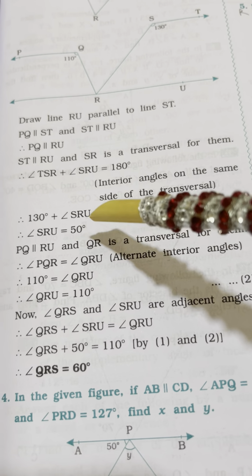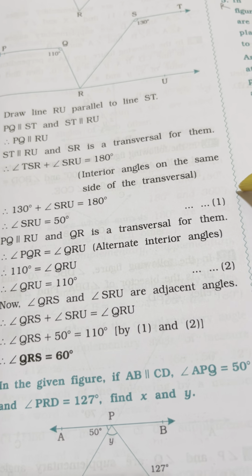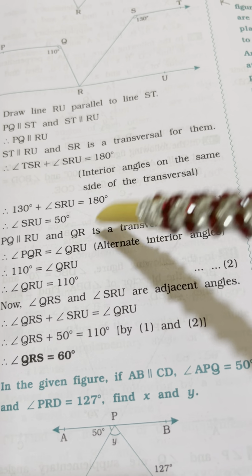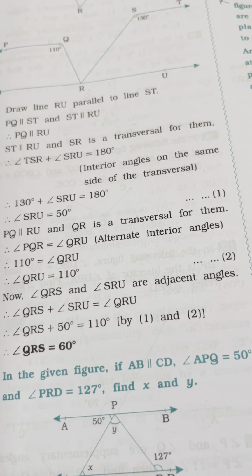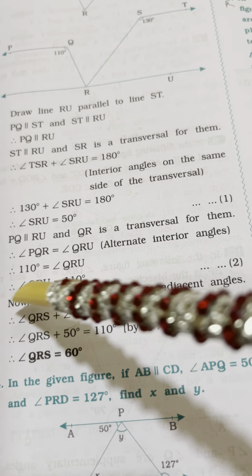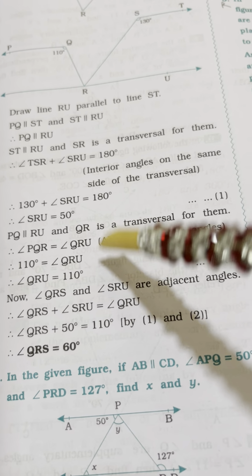Now PQ parallel RU and QR is a transversal for them. So angle PQR is equal to angle QRU because they are alternate interior angles. So 110 is equal to angle QRU. Angle QRU will be 110.